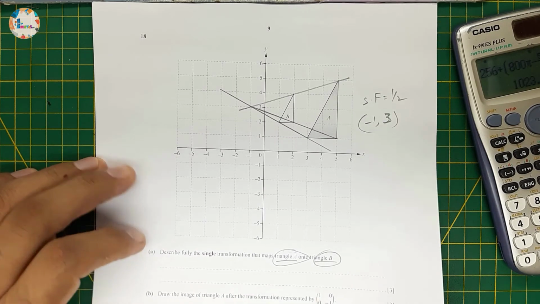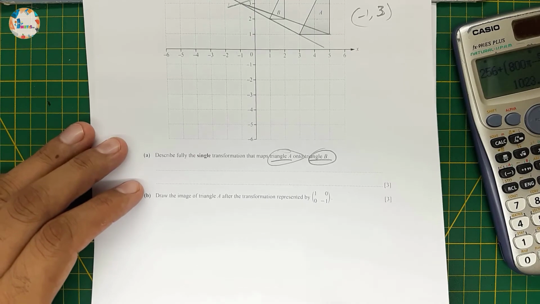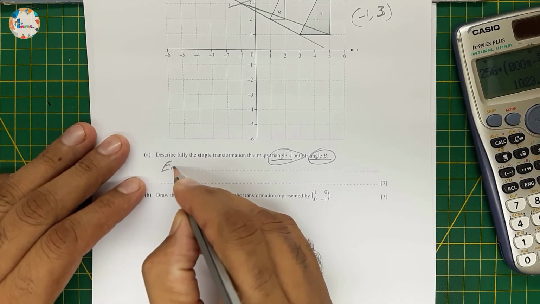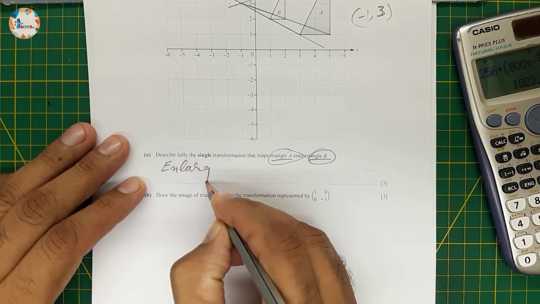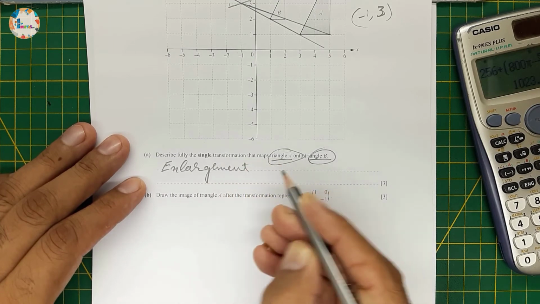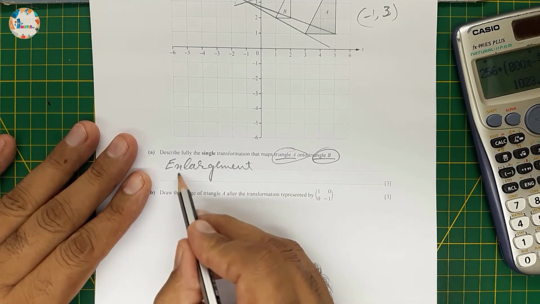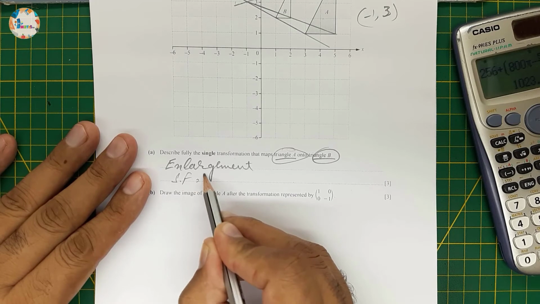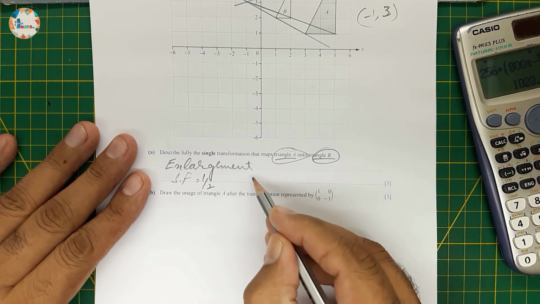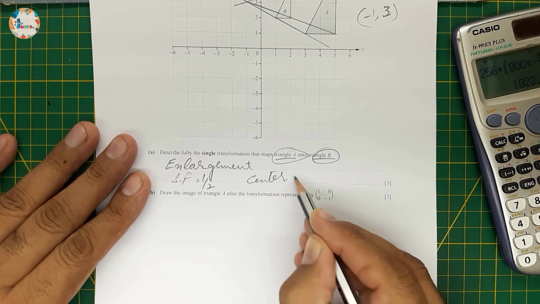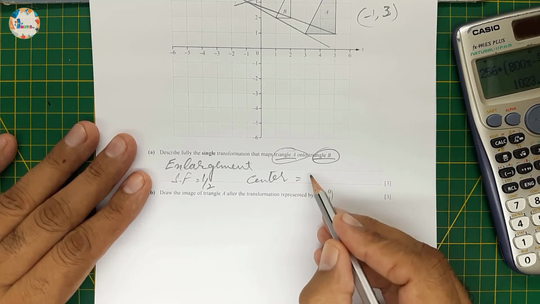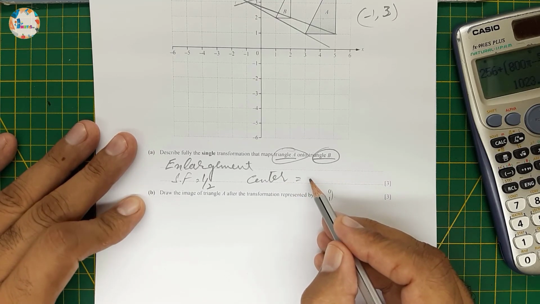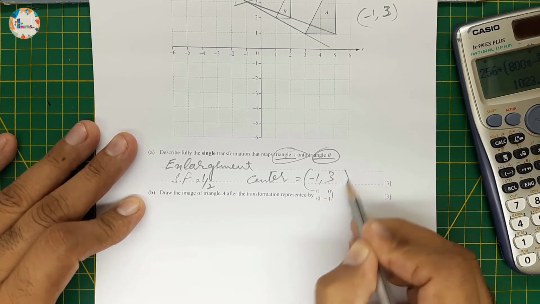So we can write here the answer as enlargement by scale factor 1/2, and center will be -1 and 3.